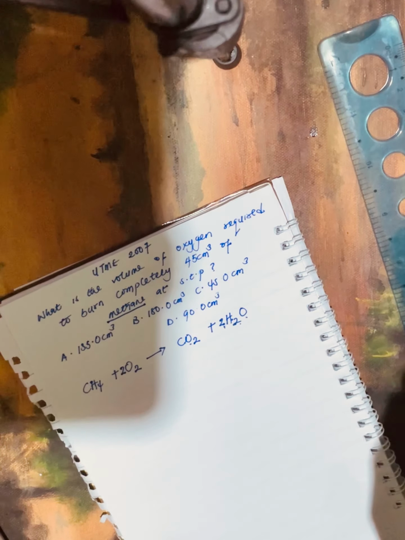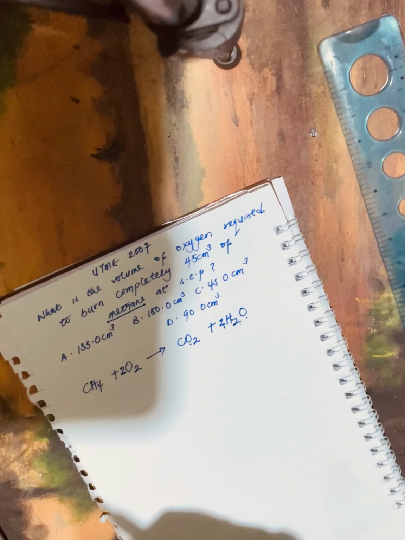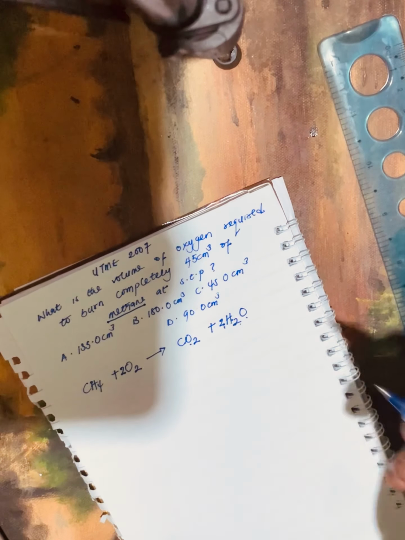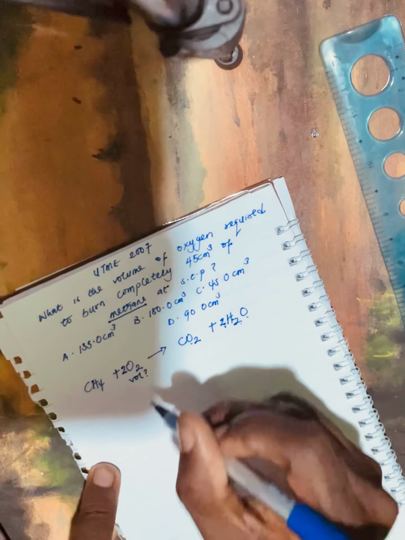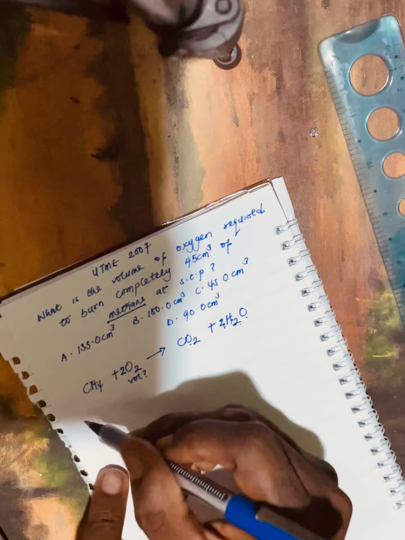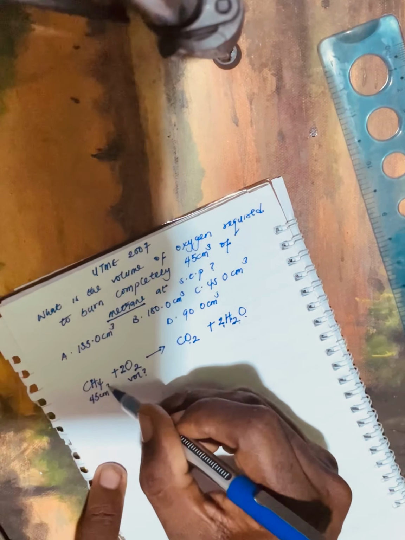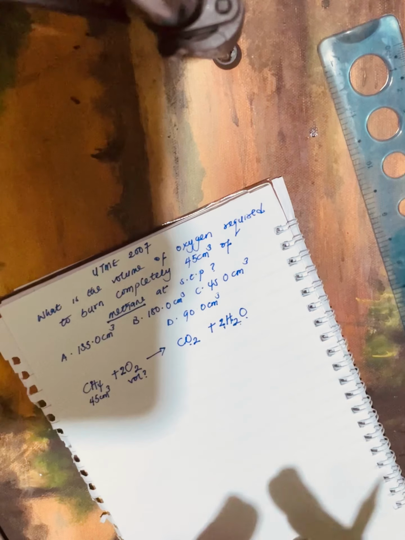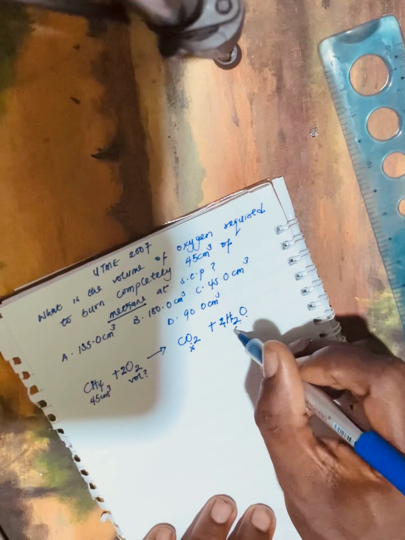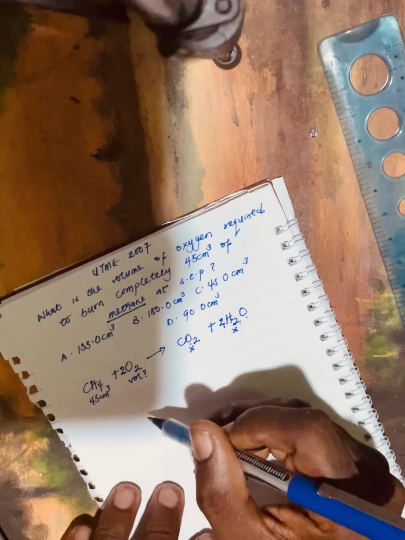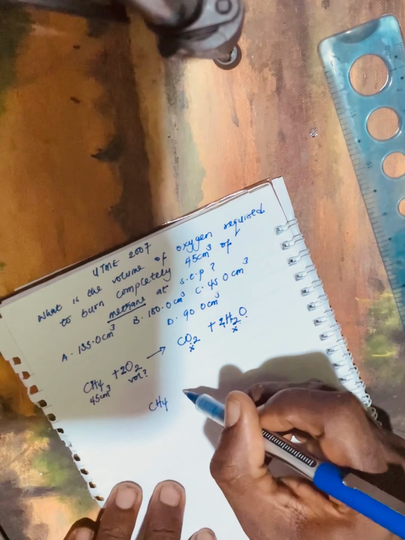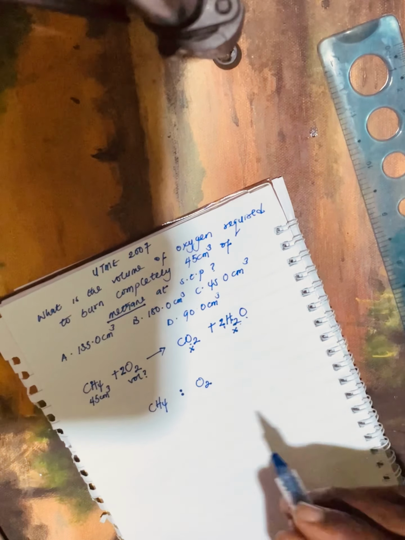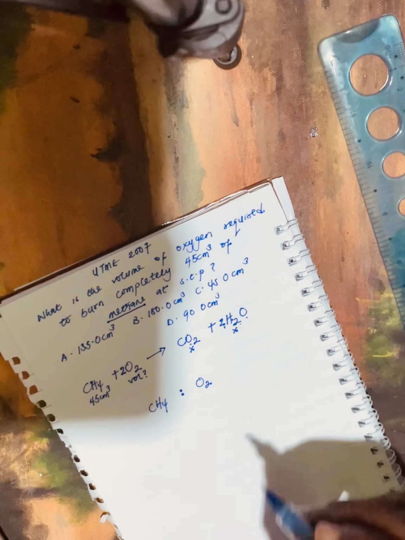Now, there are different ways to solve this question, but I'll use a method that solves it so fast. The question says again, what volume of oxygen? We are looking for the volume of oxygen required to burn 45 centimeter cube of methane. The question is between methane and oxygen. Nothing concerns CO2 and nothing concerns water. So we're looking at just methane to oxygen.